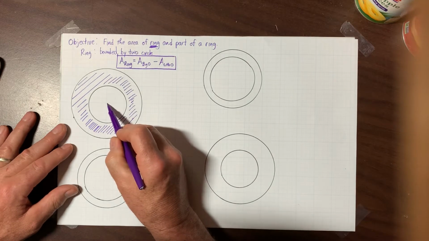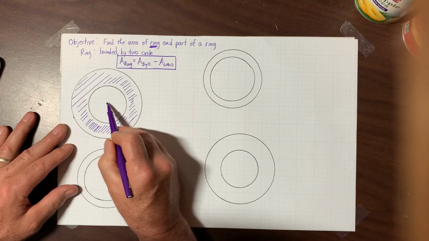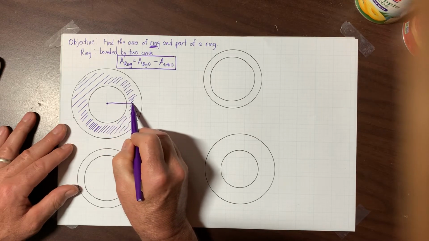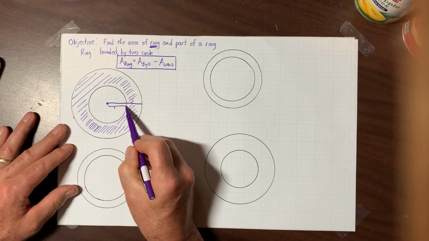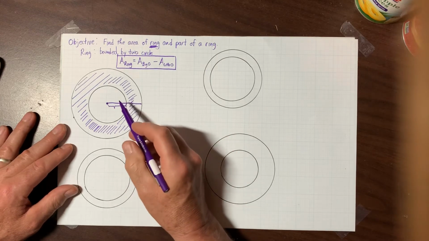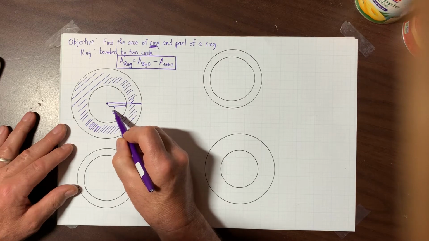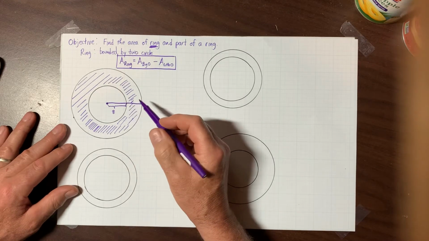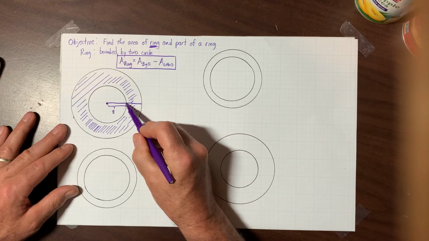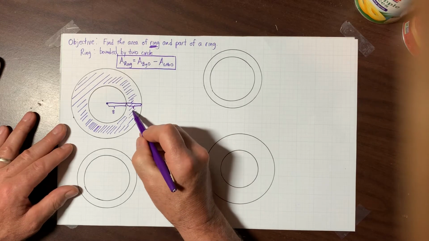So let's say this is the center of both circles. And I'm going to draw in a radius of the big circle. And I'm going to tell you that this distance here is, let's say, 8. And then this distance here, make sure you understand the distance that I'm alluding to. I'm talking about this distance from the outside of the little circle to the outside of the big circle. We'll say that is 5.